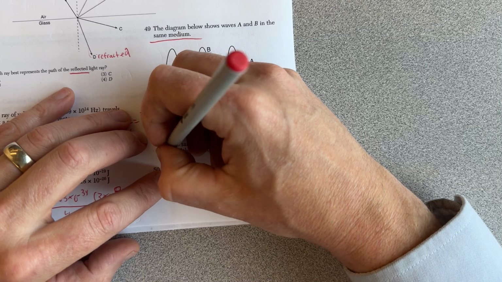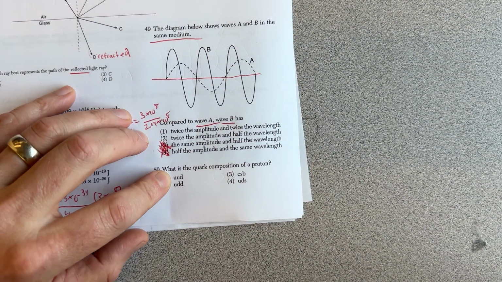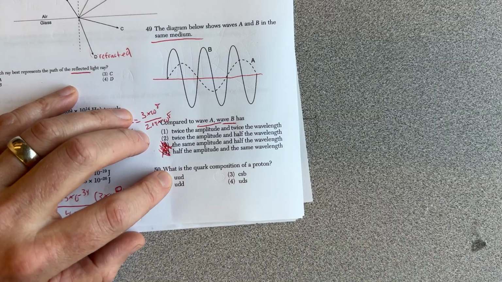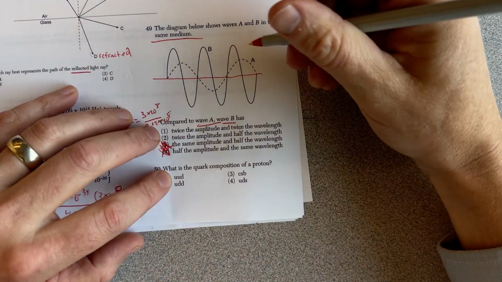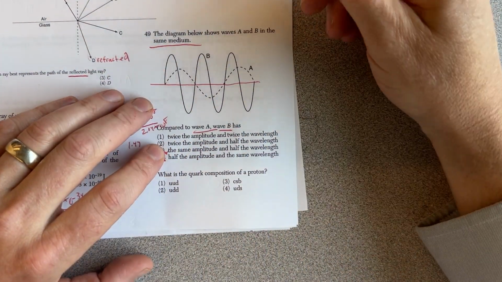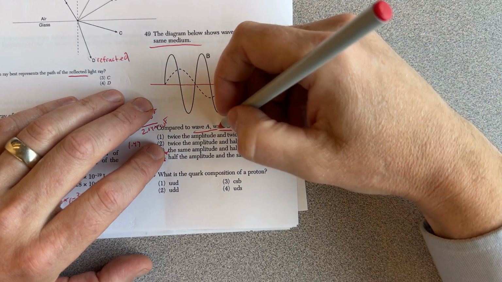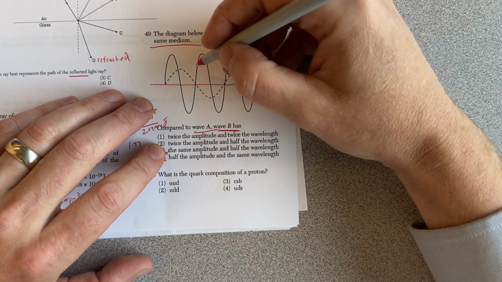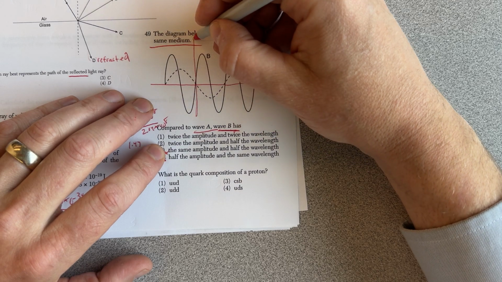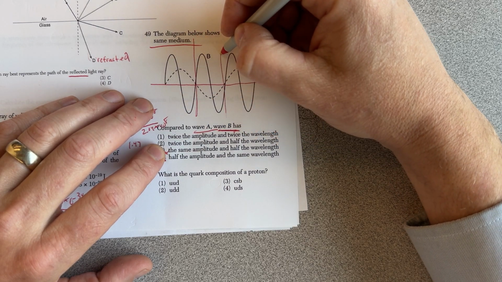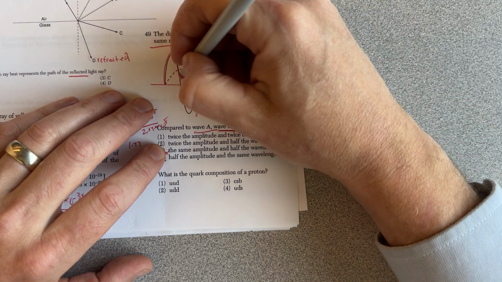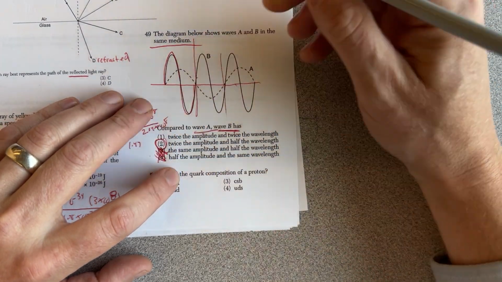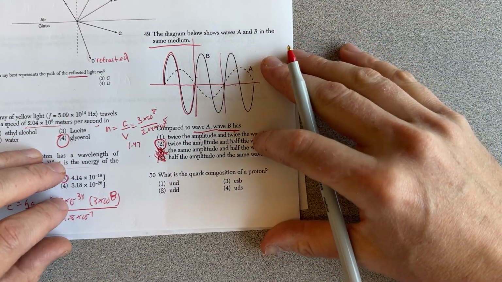I'm going to eliminate 3 and 4, just cross those out because I don't want to get distracted by them. Got to use these problem-solving strategies, right? Cross out the ones immediately that are wrong and work on half the answer at a time. Wavelength of B compared to wave A: wave B's wavelength appears to be half of A because one full cycle of B fits in A, so B has half the wavelength.